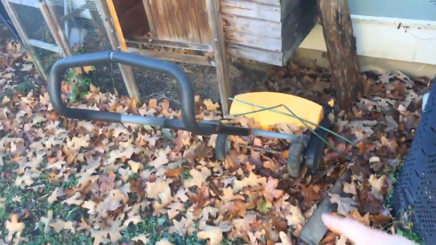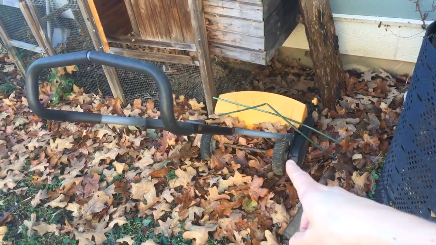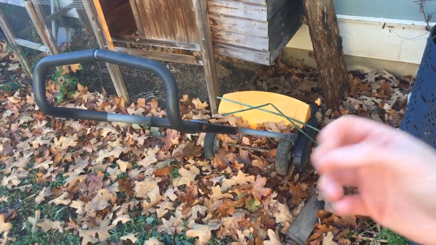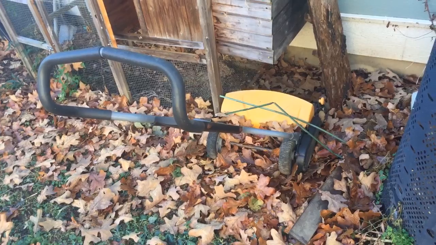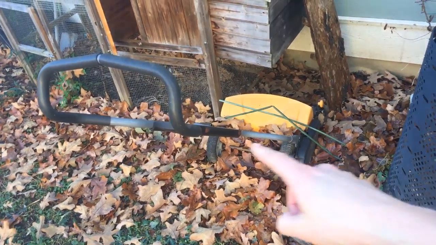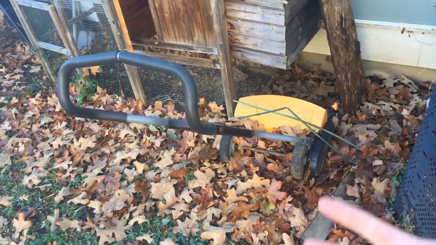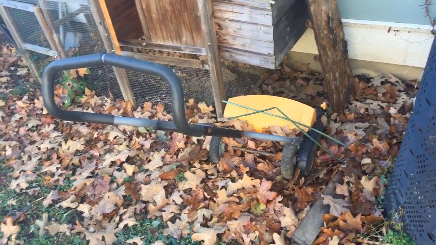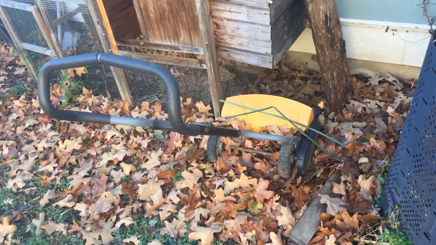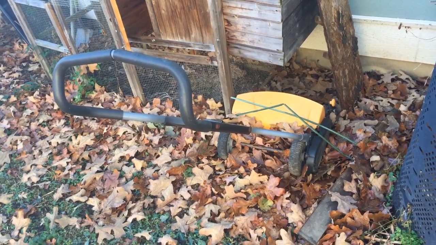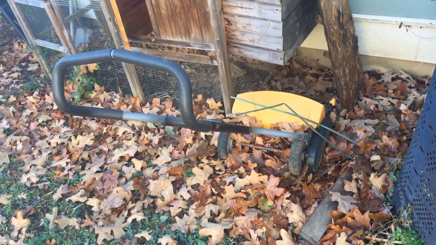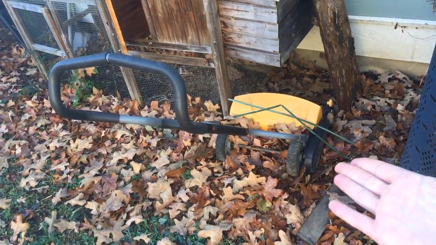This is one of our lawnmowers, which we don't use that much anymore because we now have a gas-powered mower. We're going to get rid of this, we're going to sell it, and if you are in Asheville and you need a very good lawnmower, talk to me, leave a comment below.